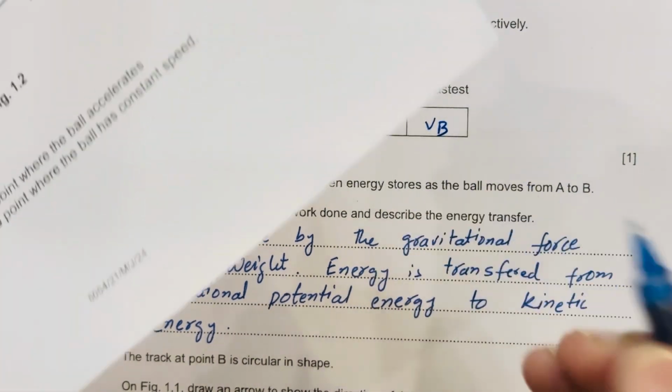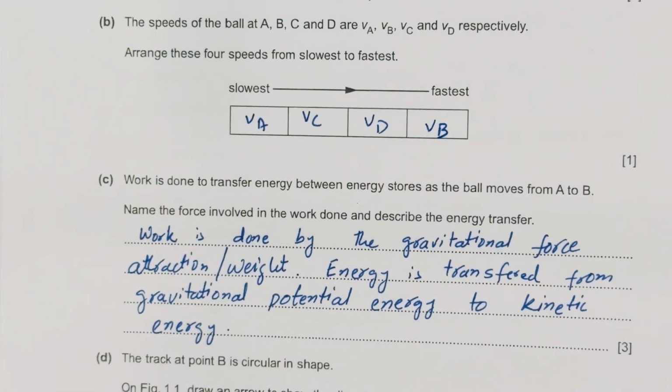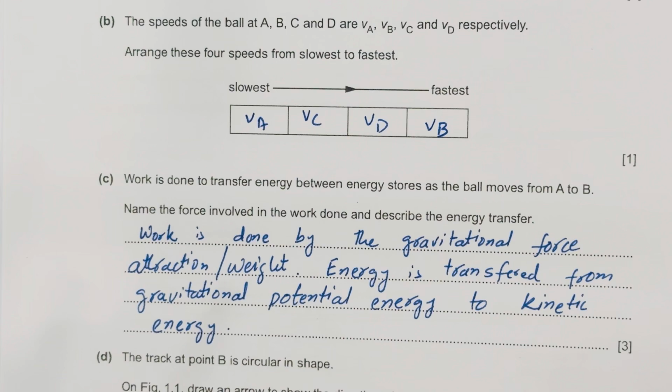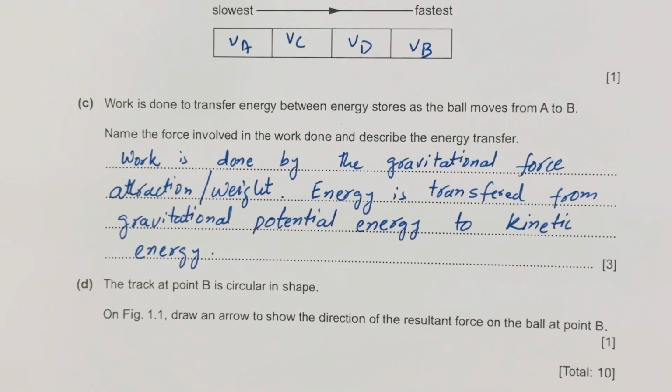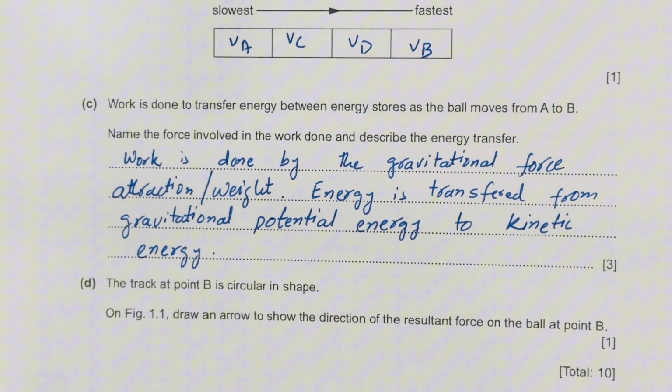So this is how we will complete this. Work is done. Transfer energy between energy stored as the ball moves from A to B. Name the forces involved in the work done and describe the energy transfer. We know that work is done by the gravitational force of attraction, and that is weight, and energy is transferred from gravitational potential energy to kinetic energy.